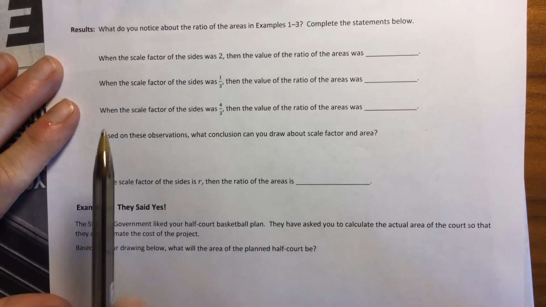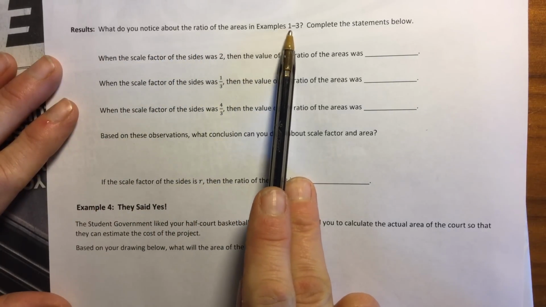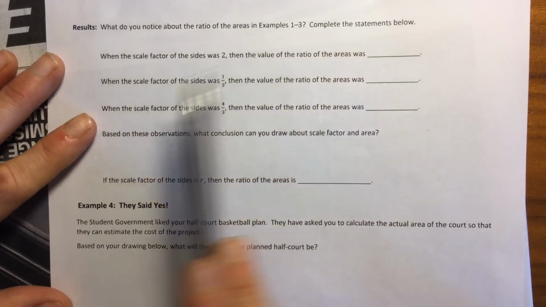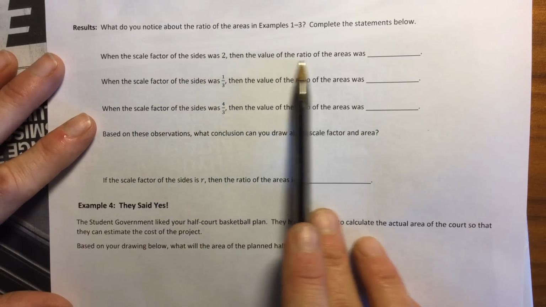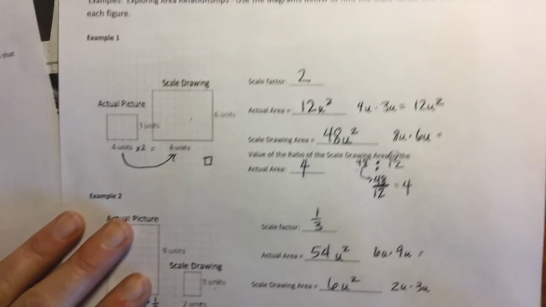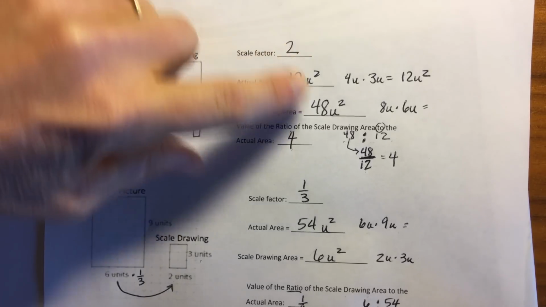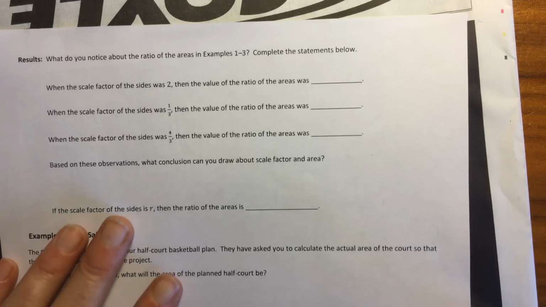All right, welcome back. And it says, what do you notice about the ratio of the areas in examples 1 through 3? Complete the statements below. So it says, when the scale factor of the sides was 2, then the value of the ratio of the area was. Okay, so if we look back, when it was 2, the value of the ratio of the areas was 4.